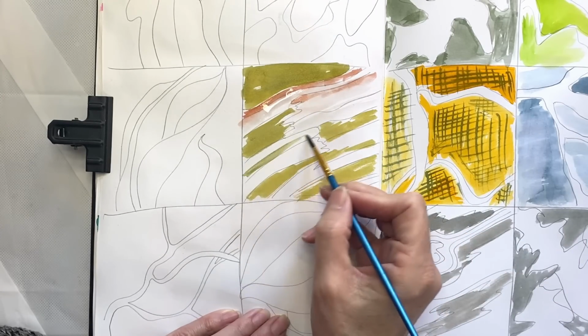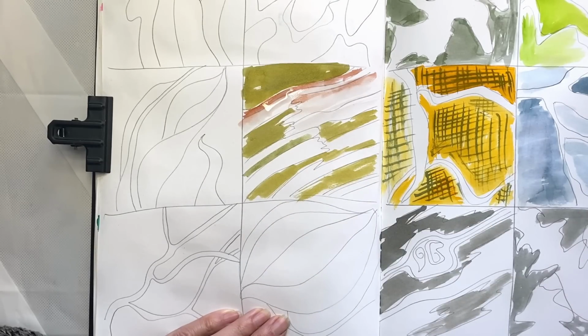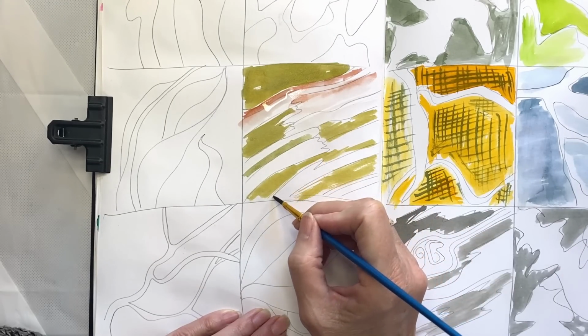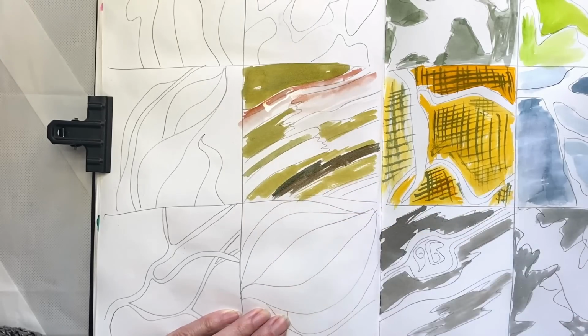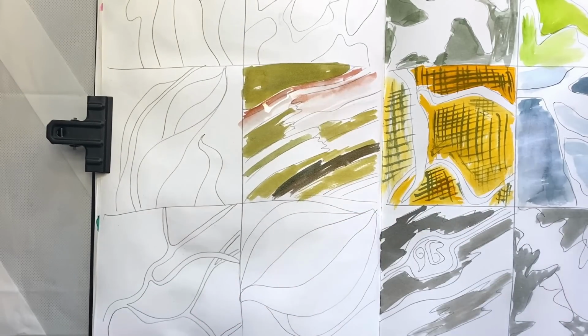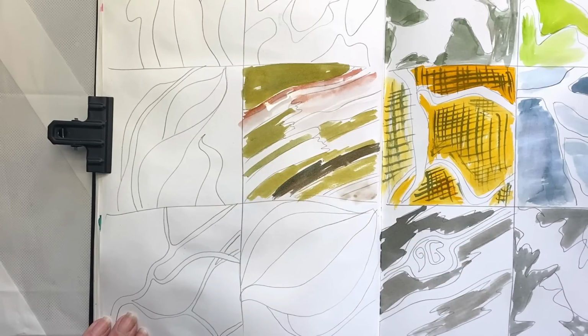And this is the thing. You try something out, you think, oh, that might be quite good, and you put it in your sketchbook and you think, oh no, I don't like that at all. And that's the whole point. That is the whole point.